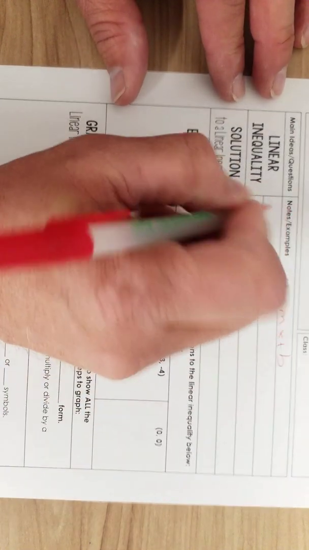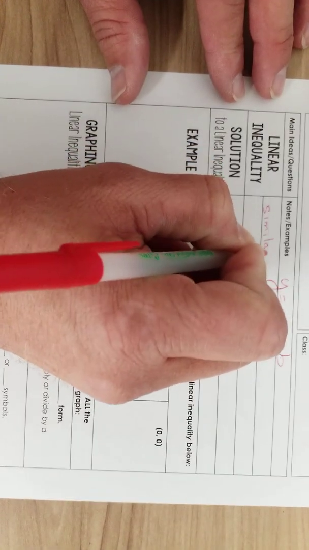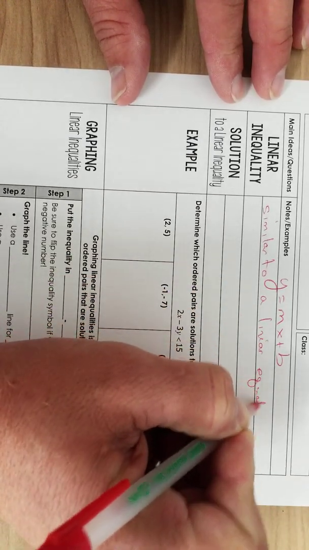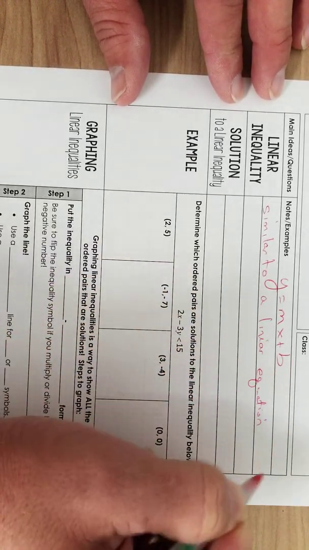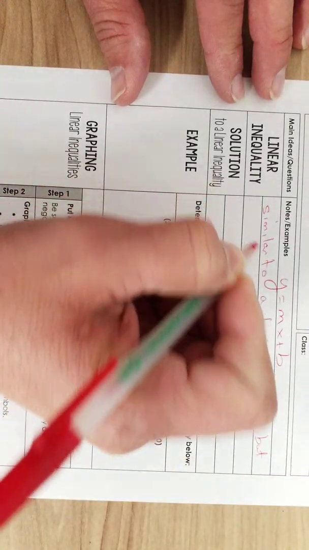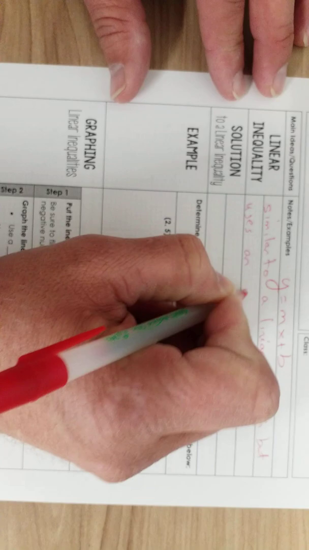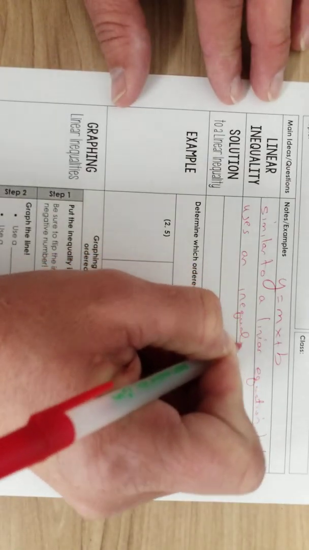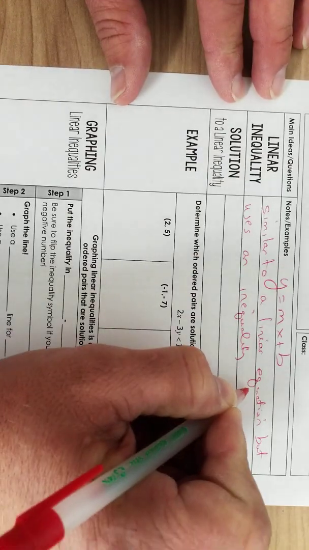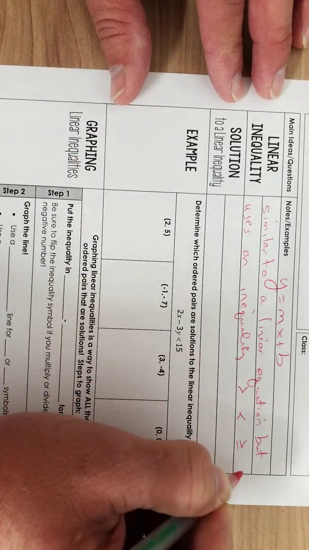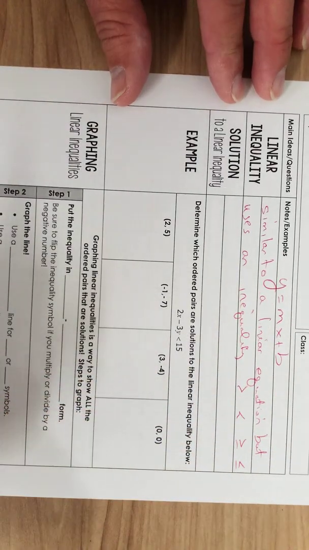Okay, so a linear inequality is similar to a linear equation, but it doesn't use an equal sign. It uses an inequality sign. So you got to know them. Greater than, less than, greater than or equal to, less than or equal to.